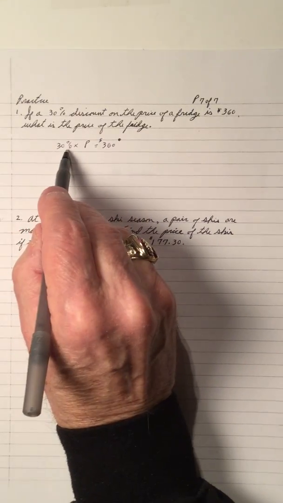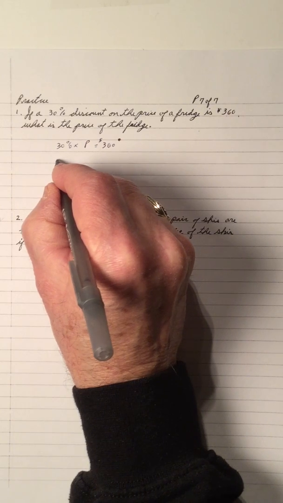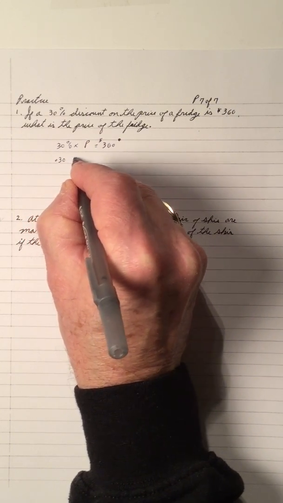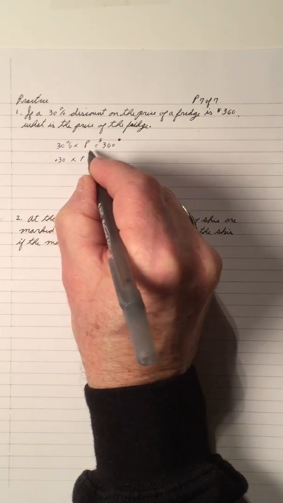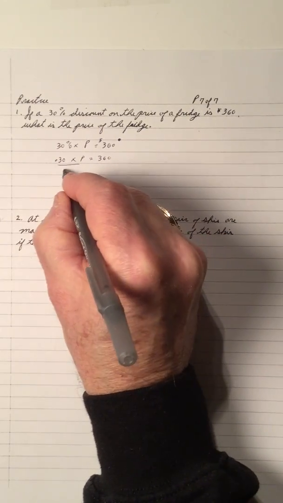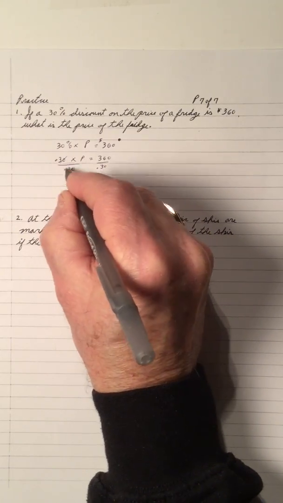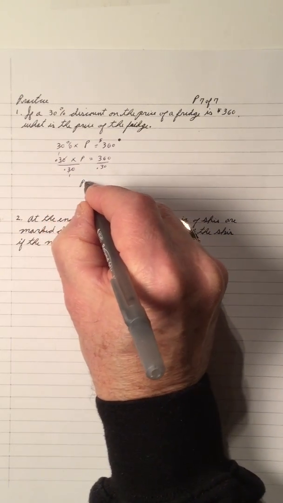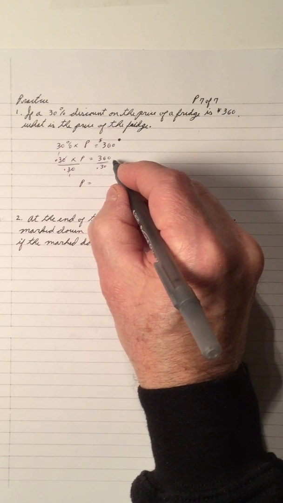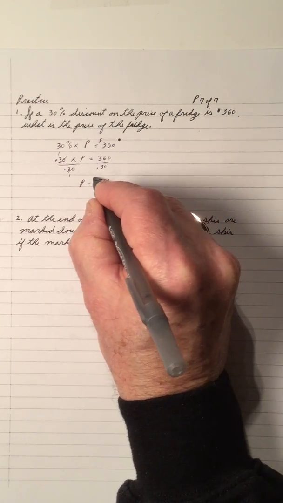So 30% of the price is $360. So that means we change the 30% to decimal 0.30, times the price. We could call it X if you want. Divide by decimal 0.30. That cancels, 1, 1, so we get the price. So decimal 0.30 divided into 360 is $1,200.